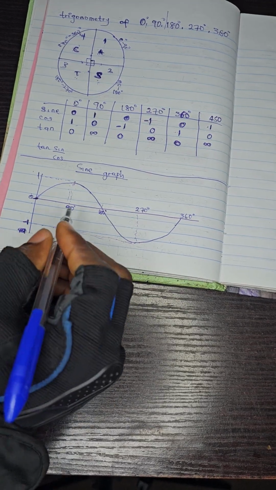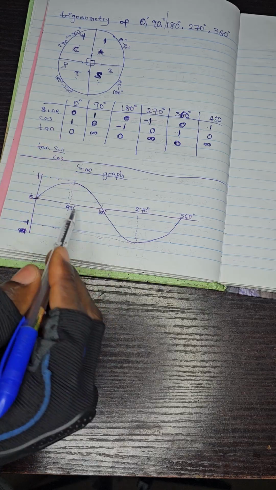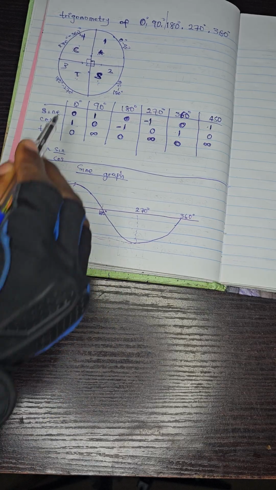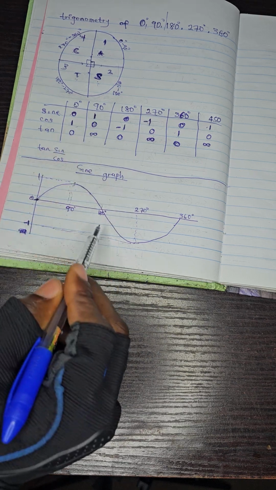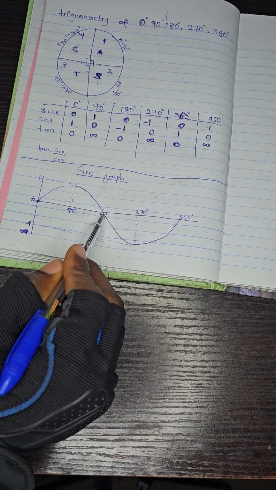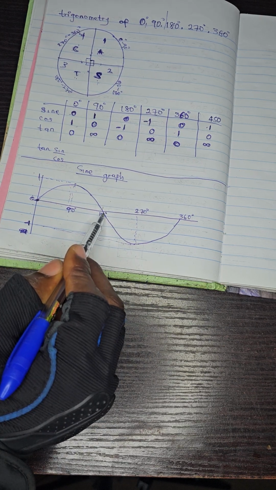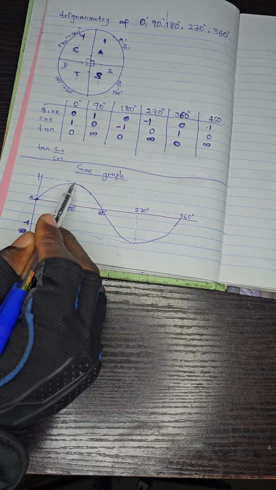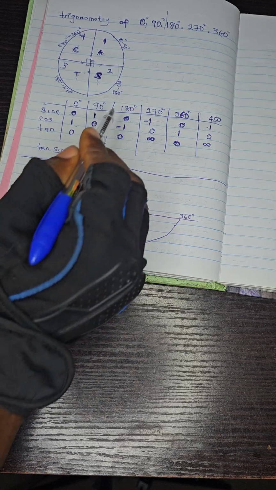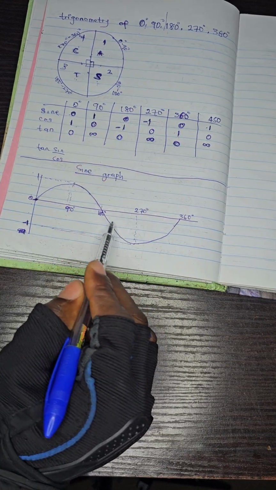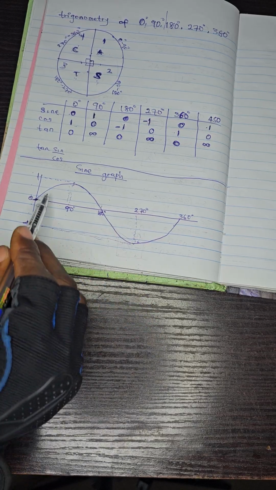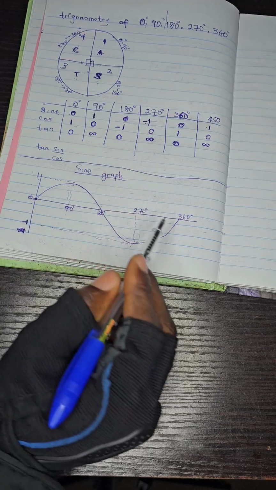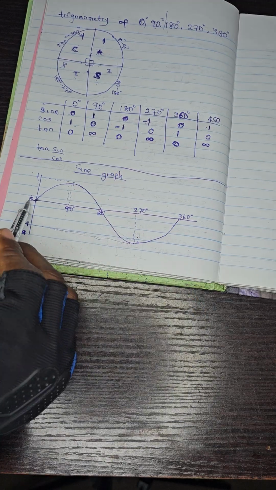So from here now, you can also see that we are getting the same thing. Sine 0 is 0. Sine 90 is 1. Sine 180 is still 0. The next one is 270. Sine 270 is this, minus 1. That's why I have -1. Then sine 360 is still 0.